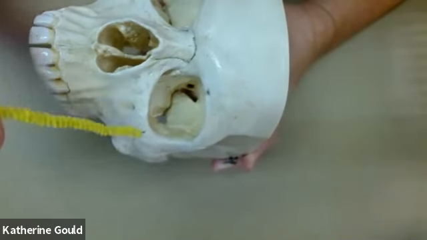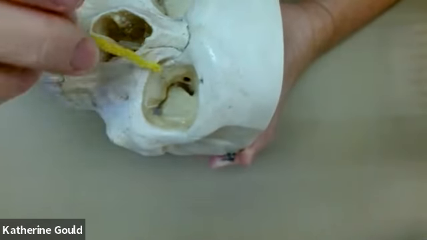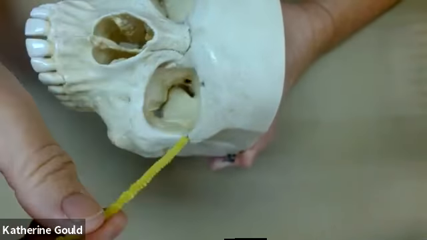The other thing that we need to recognize is, see how there's an edge? There's an edge to the orbit here. That's called the orbital margin. And a margin just means an edge.